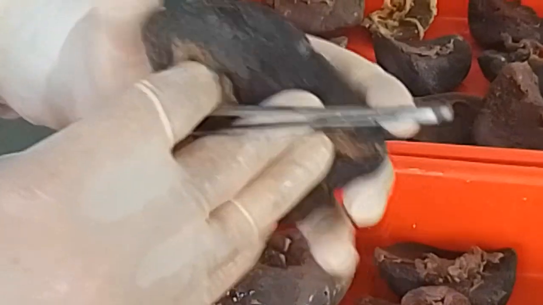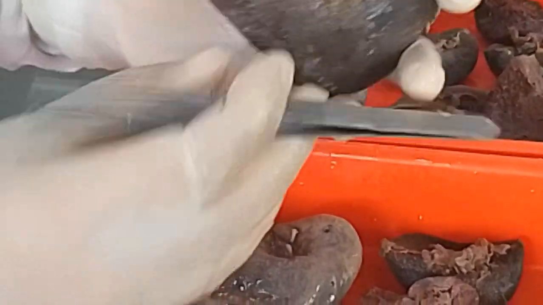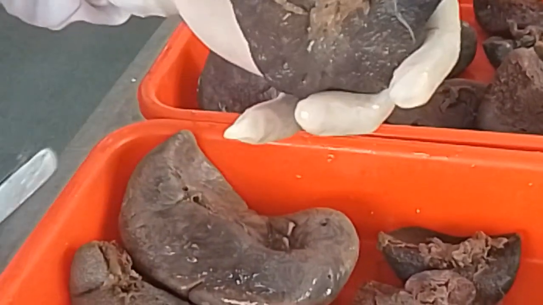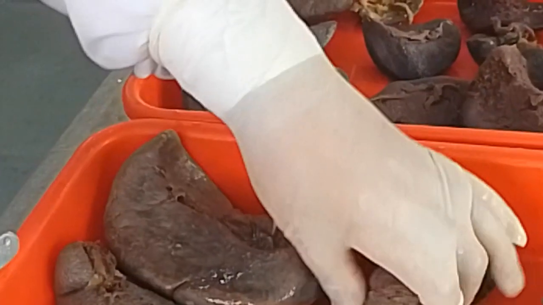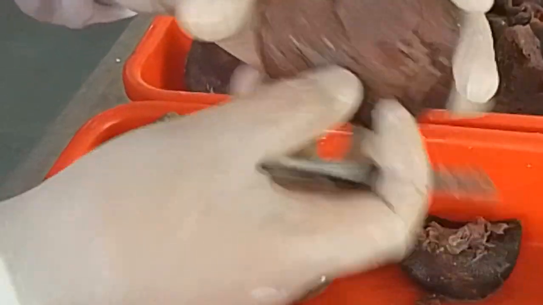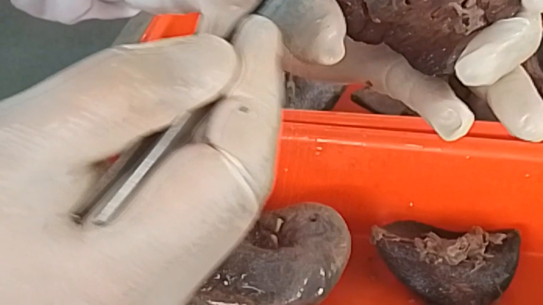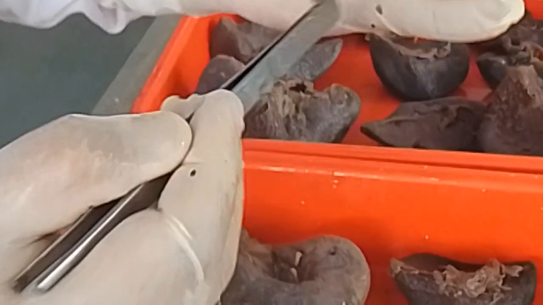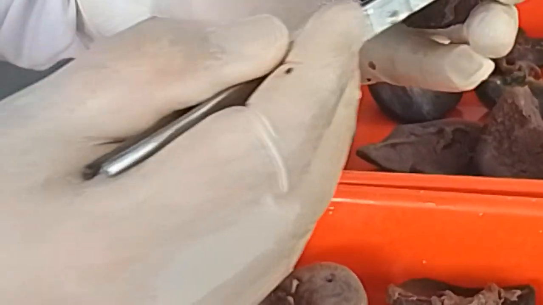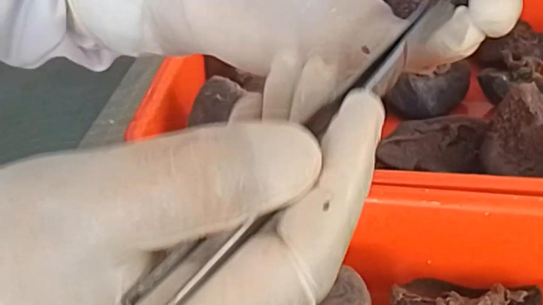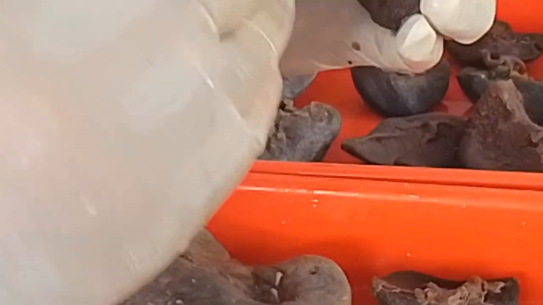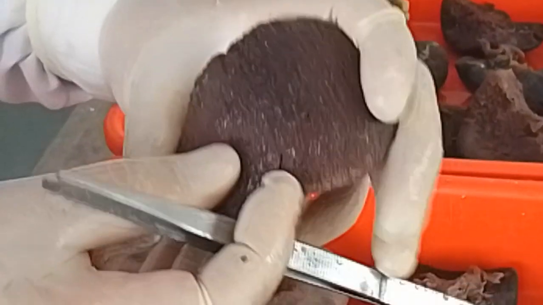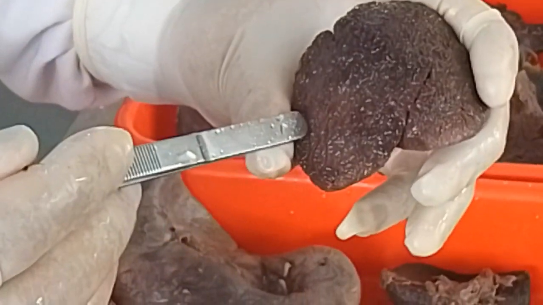This is also a wet specimen of spleen in normal anatomical position. This wet specimen of the spleen has a notched superior border, inferior border, and intermediate border. This is the anterior end, and this is the posterior end. This is the visceral surface, and this is the diaphragmatic surface of this spleen.